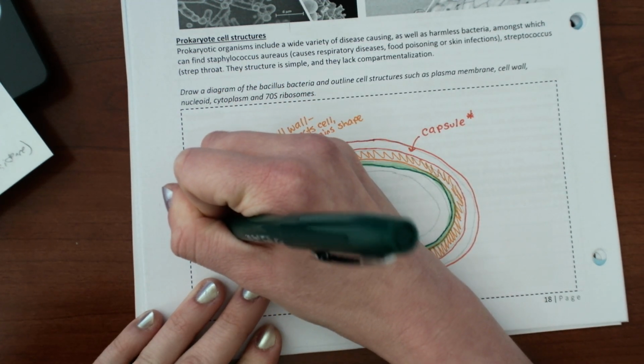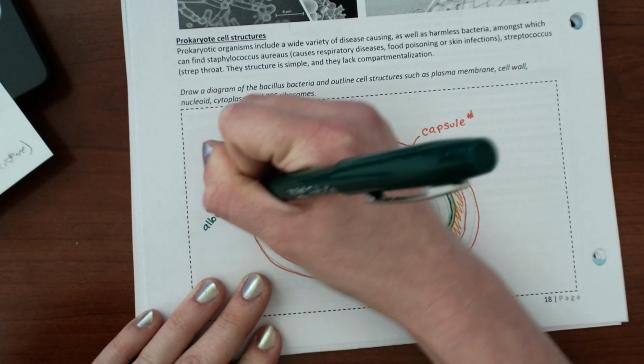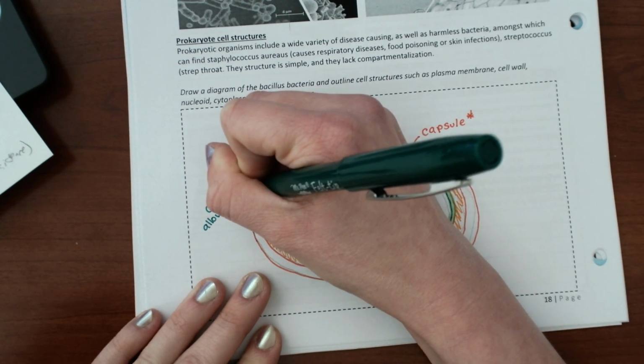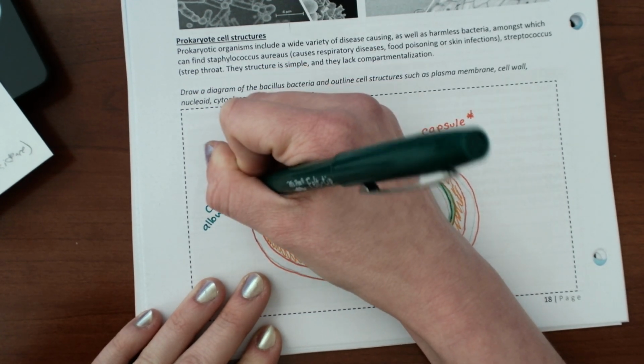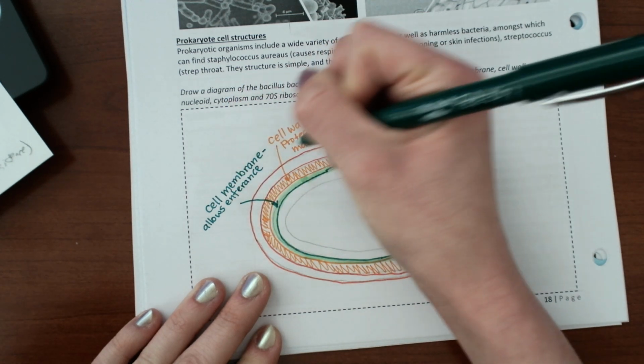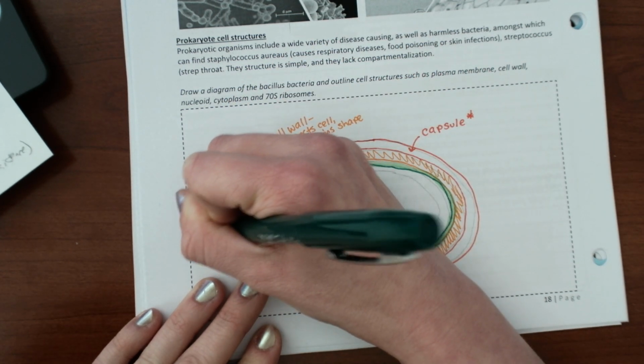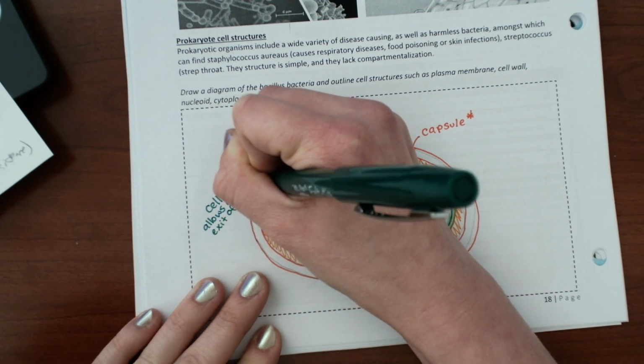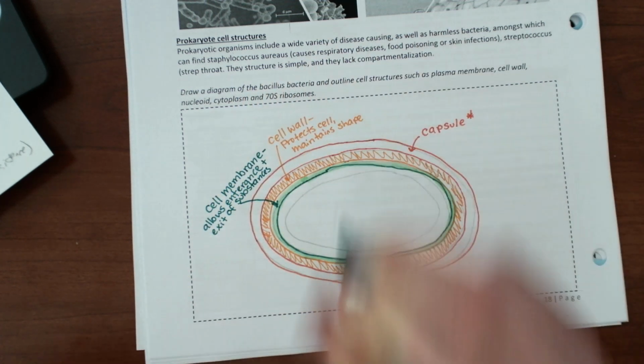And it allows entrance and exit of substances. Spell entrance right on yours.